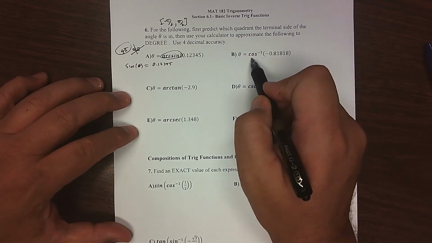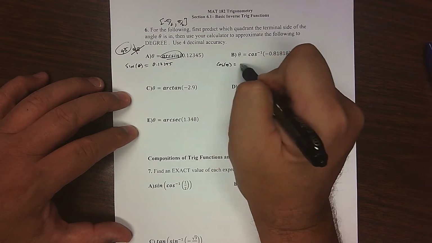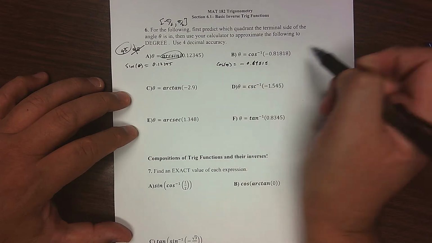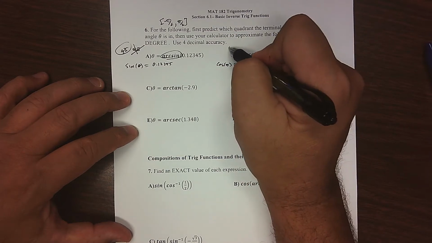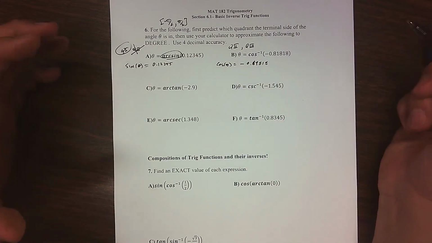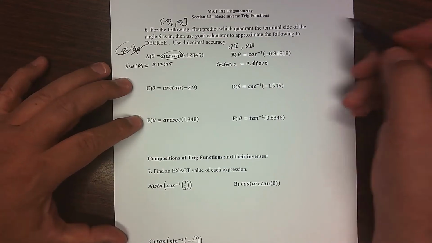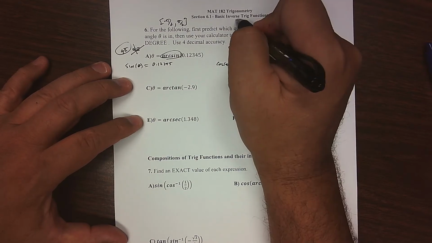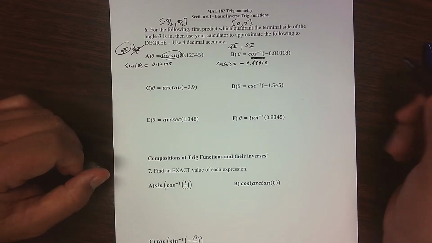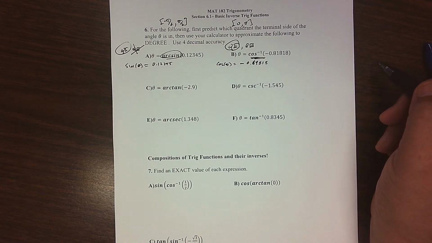Okay, same thing for the next one, the inverse cosine of this value. Well, again, we're talking about the cosine of theta is negative 0.81818. Well, where's cosine negative? From the past, we know cosine's negative in quadrant number 2 and quadrant number 3. Those are the two quadrants that cosine is traditionally negative in because the x is negative there. But because of the inverse cosine, we're restricted between 0 and pi, or 0 and 180 degrees. So I'm expecting the quad 2 answer with respect to that one.